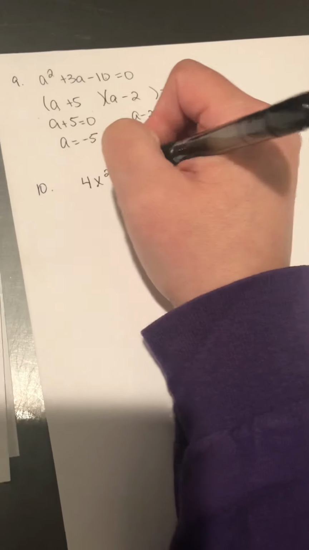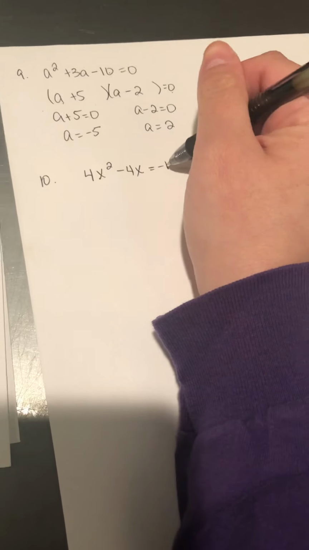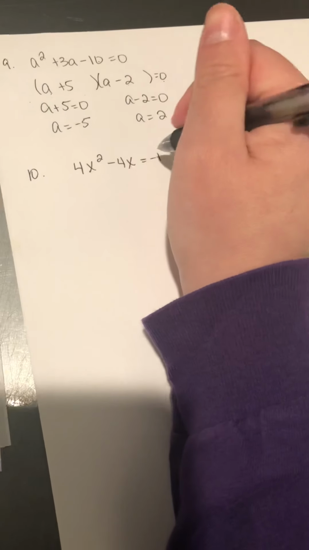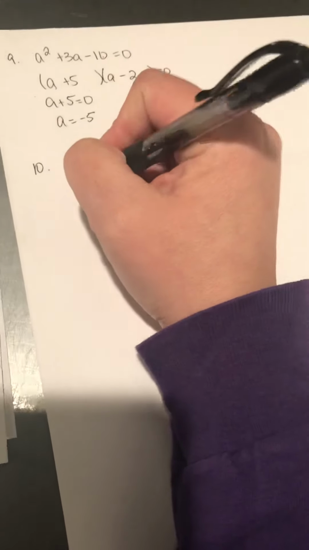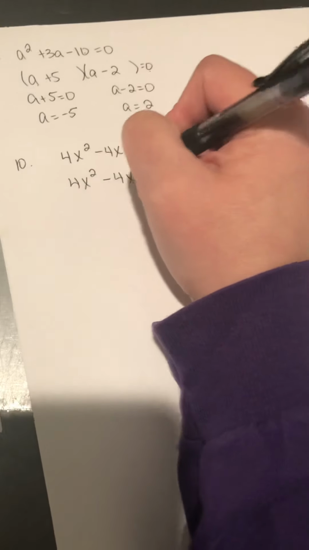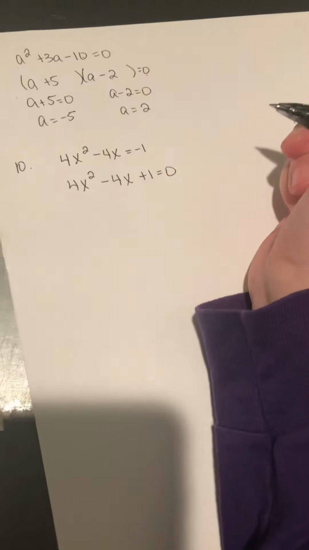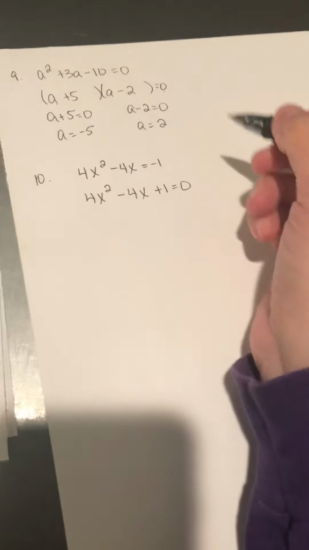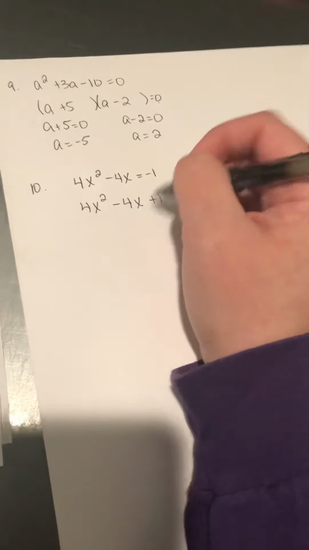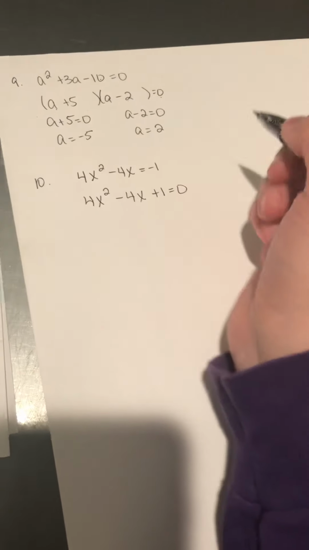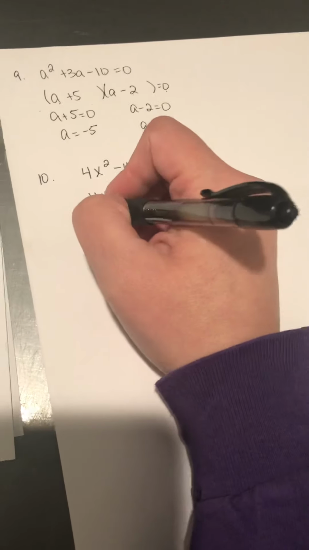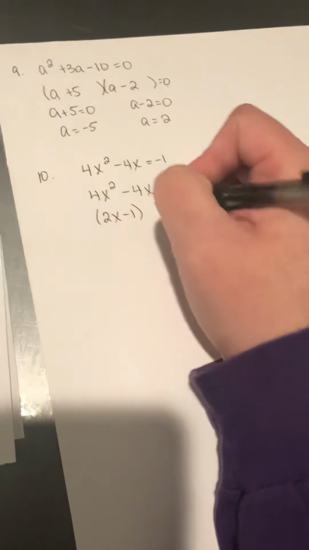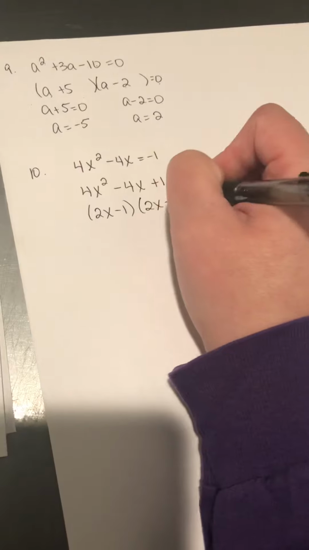So if we have 4x squared minus 4x is equal to negative 1. So for this one, again, you want your quadratic equal to 0 to be able to factor and solve. So we're going to add 1 to both sides to get the 0 over here on the right. Or you can have 0 on the left, it doesn't matter, but you want one side 0.